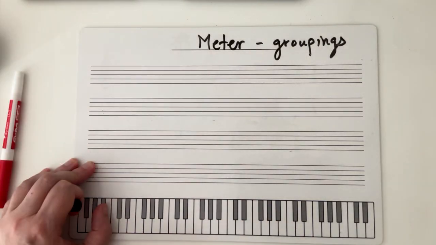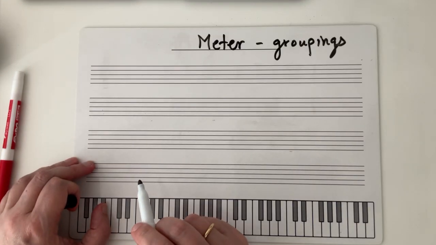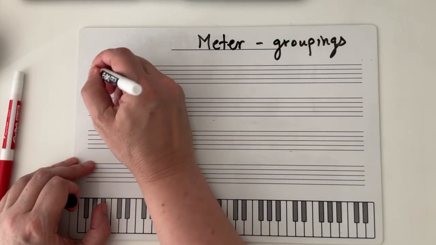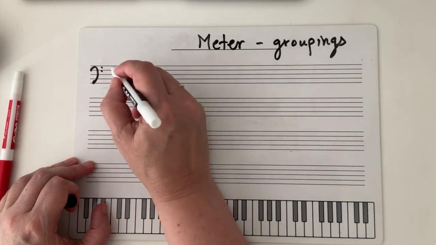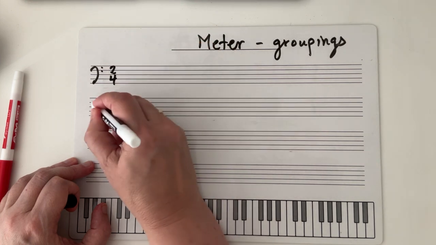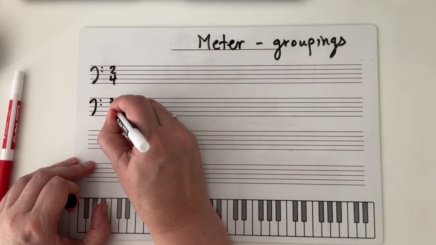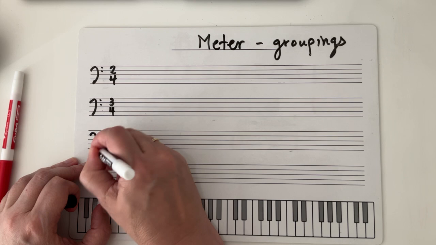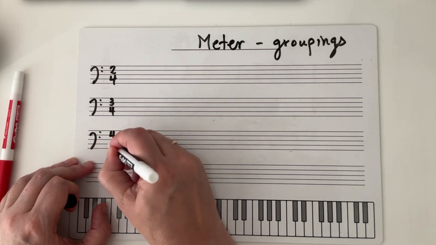So let's talk about the three common ones that we first learn. And that is 2/4, 3/4, and 4/4.